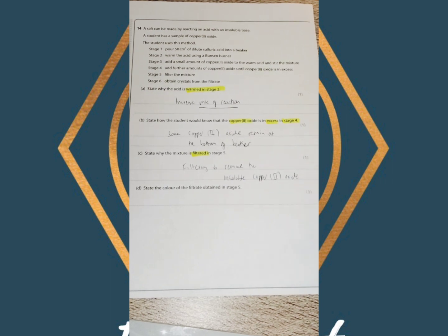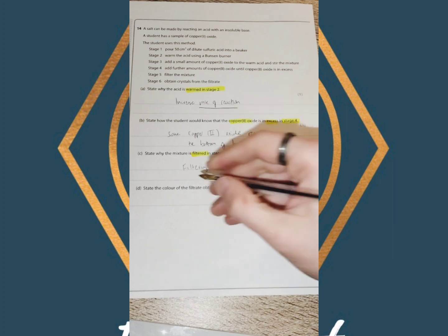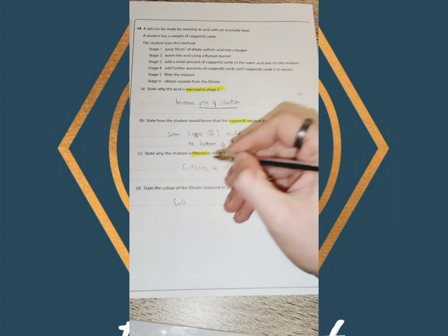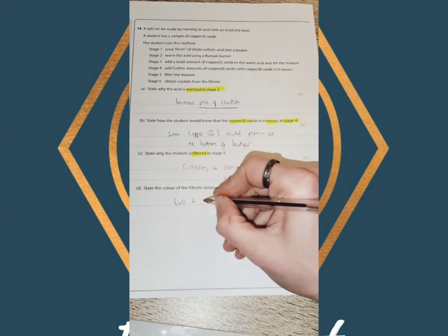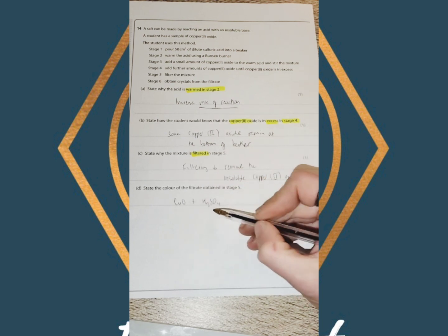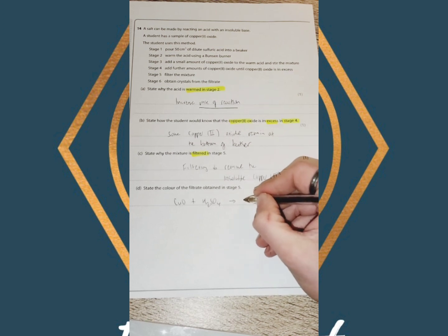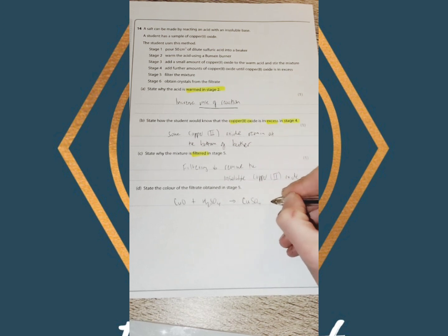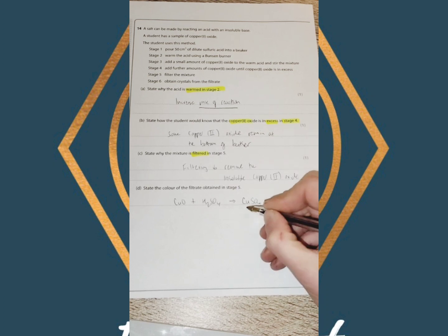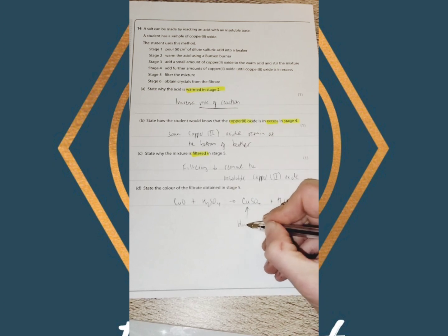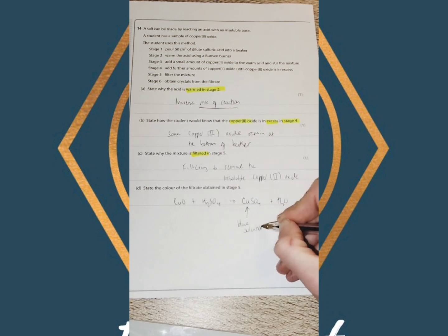State the color of the filtrate obtained. Let's consider the reaction taking place. We've got copper 2 oxide reacting with sulfuric acid. So acid plus base forms a salt plus water. Our salt is going to be copper sulfate and water. So that's copper 2 sulfate. Okay, and that is a blue solution. So that's our answer, blue solution.